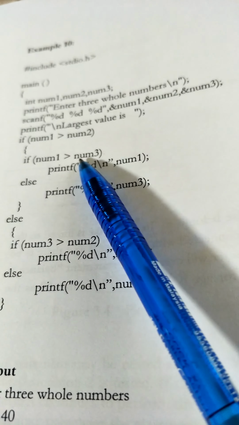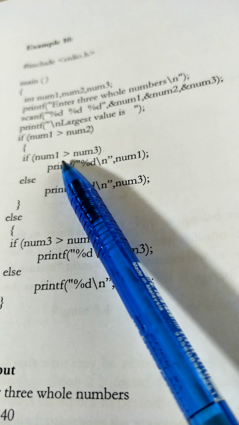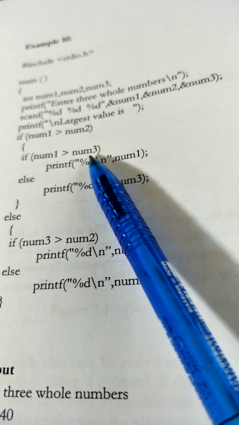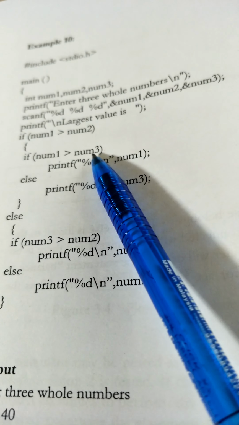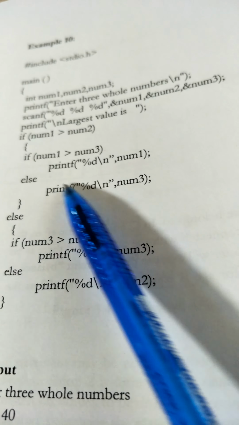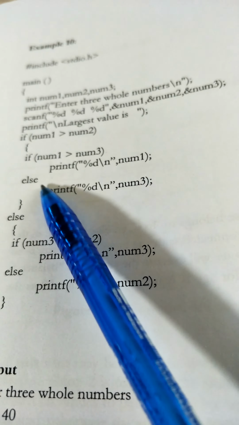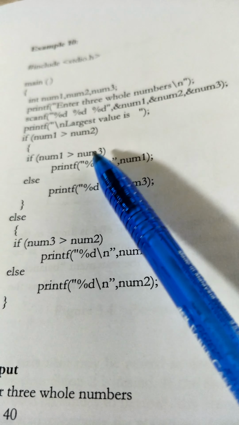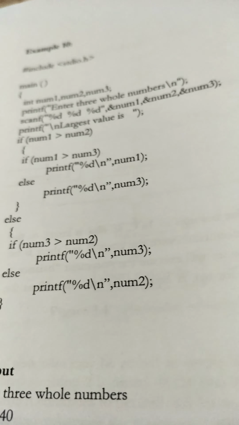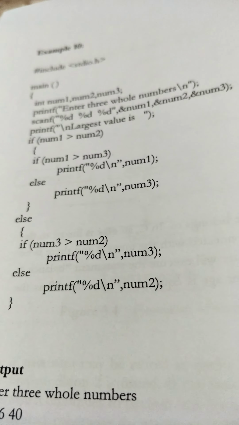If this is not true, in other words num3 is greater than num1, we print num3. So we print the largest number between those three numbers.